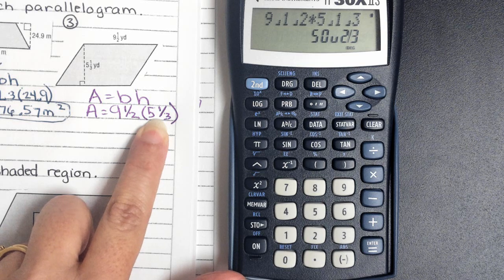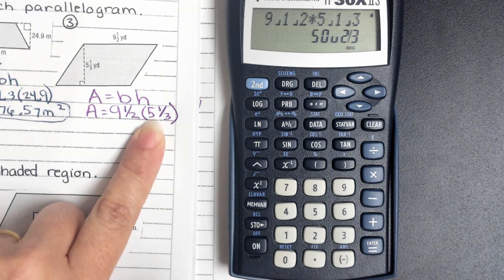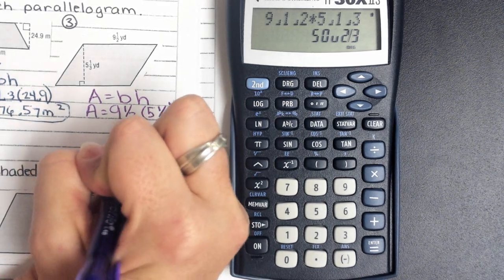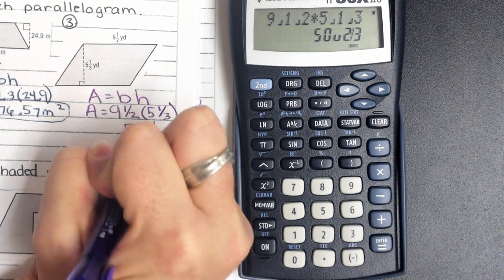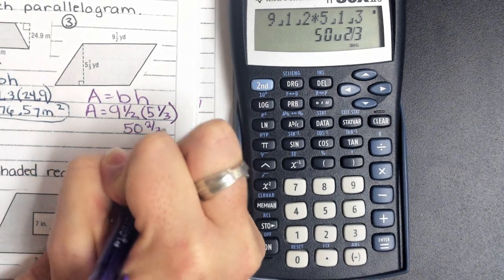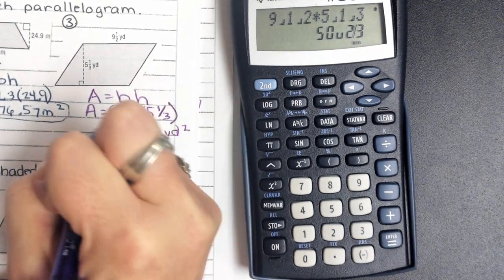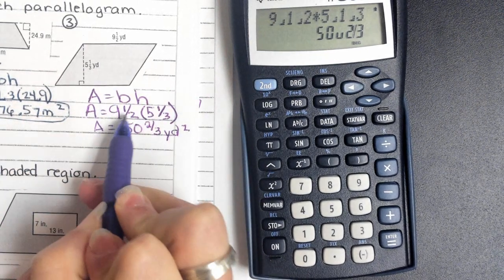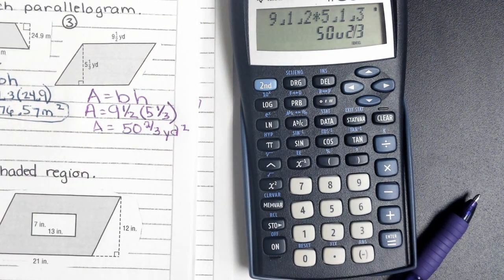What does it equal? 50 and 2/3. Yes. Listen, think about it this way. What is 9 times 5? 45. So, is 45 plus some extra pretty close to 50? Yeah. So you're on the right track.